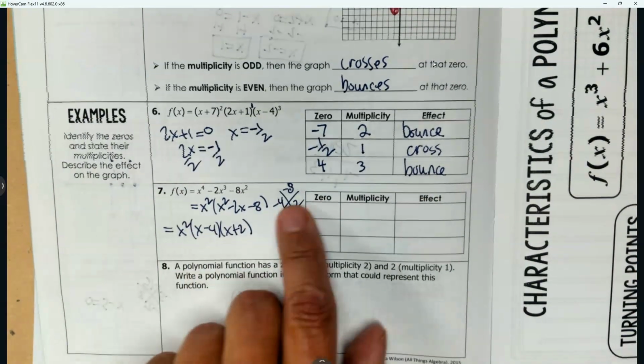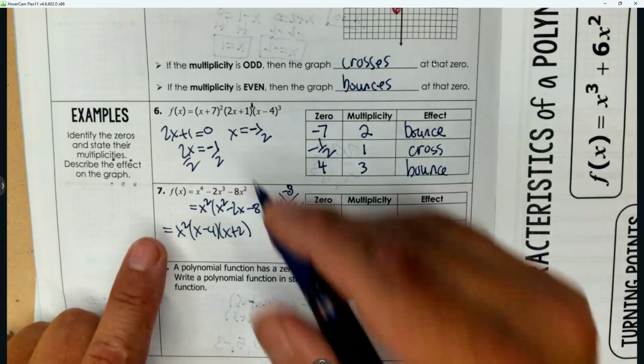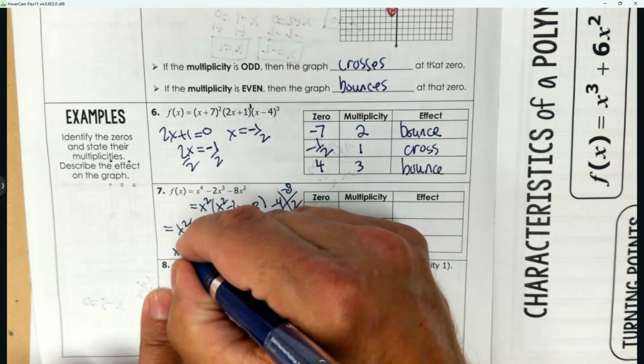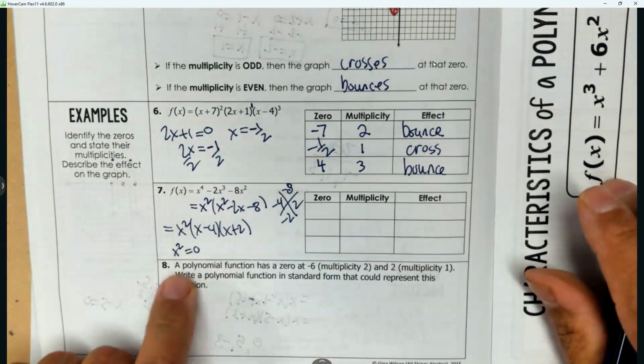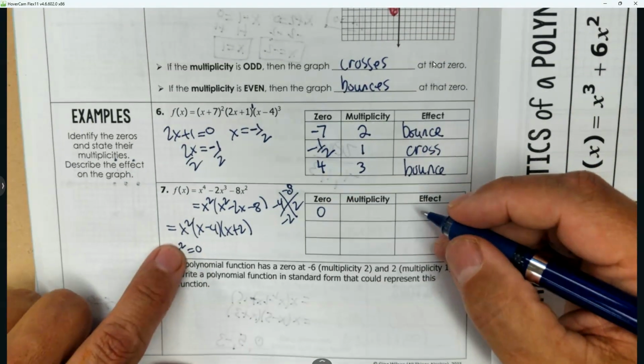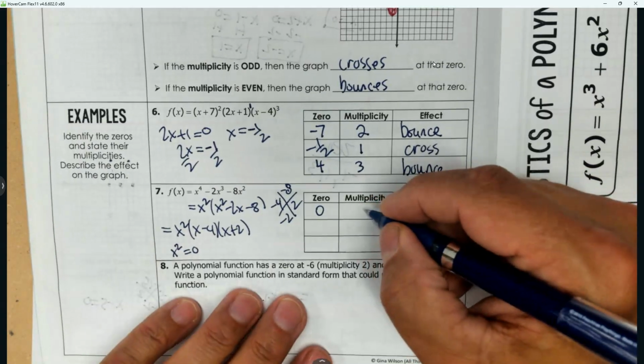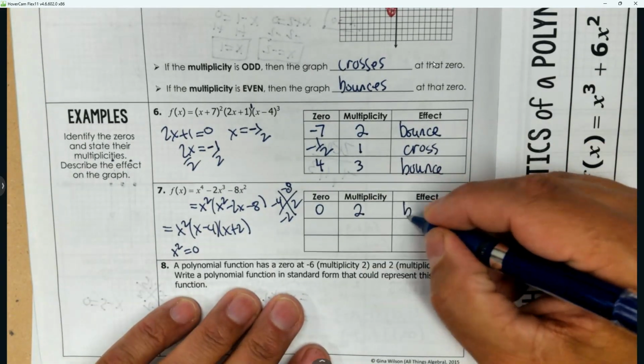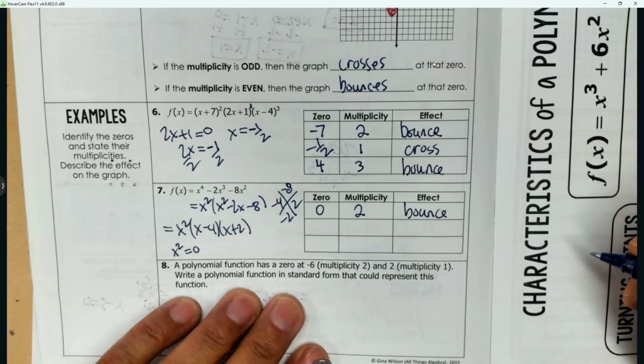So from here, I'm going to be able to fill in the chart. So x squared, if you took x squared and made it equal to 0 and solved it, the answer is 0. But what's the exponent? Is it even or odd? It's even, right? It's 2. And because it's even, at 0, it's going to bounce.